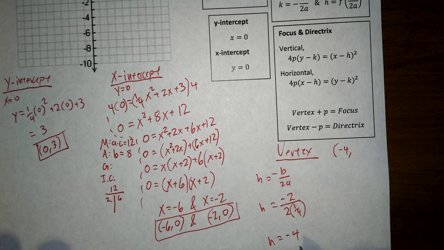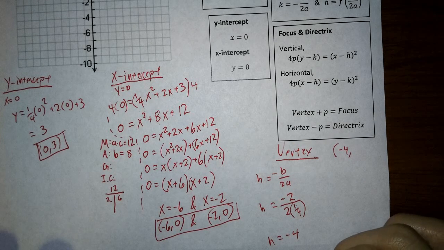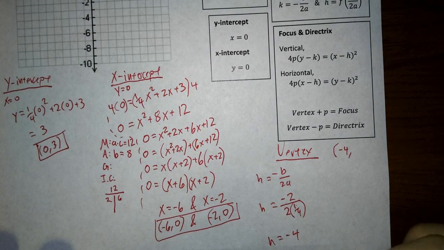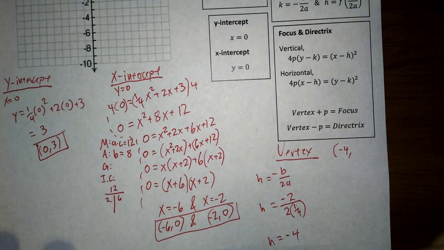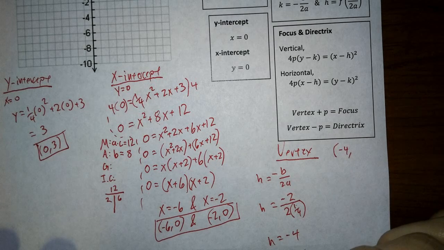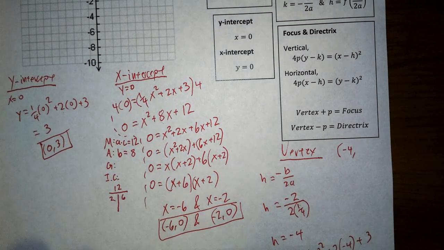Now we can take this x value and plug it back into our equation to see what the y value for our vertex would be. So y, or in other words k, is going to be equal to 1/4 times negative 4 squared plus 2 times negative 4 plus 3.